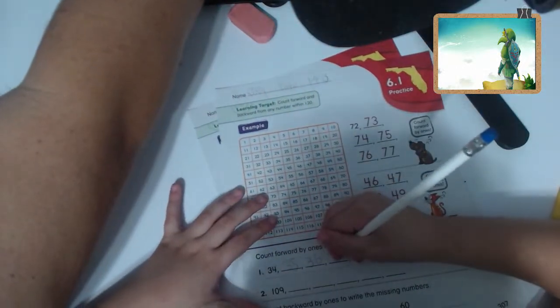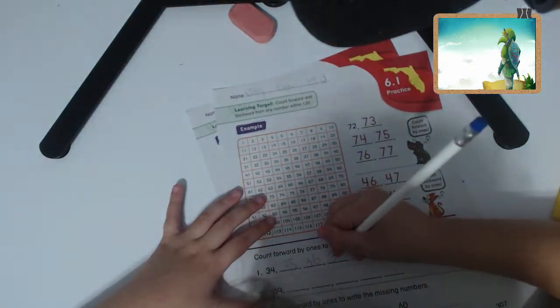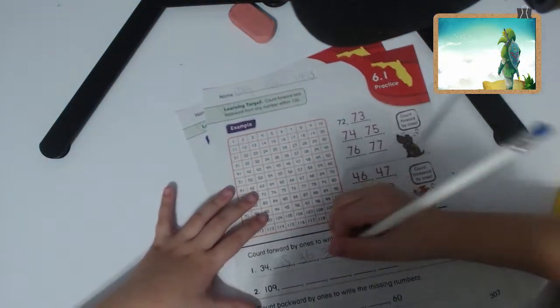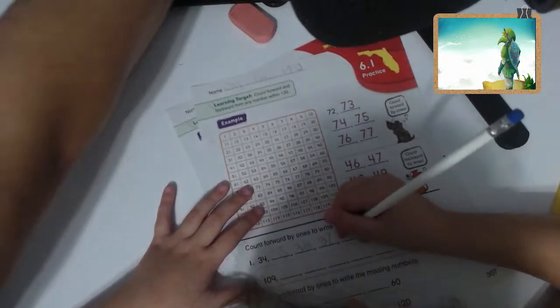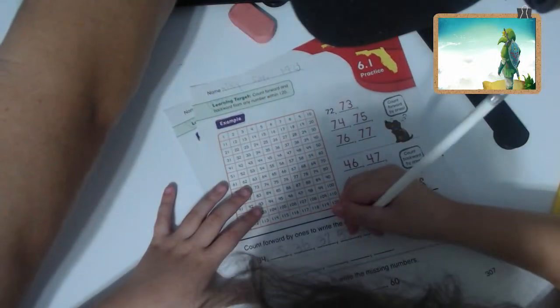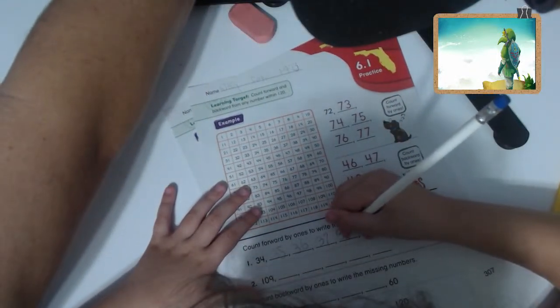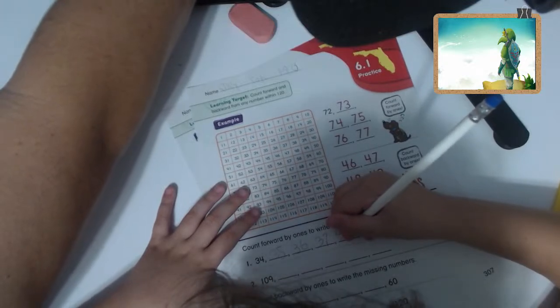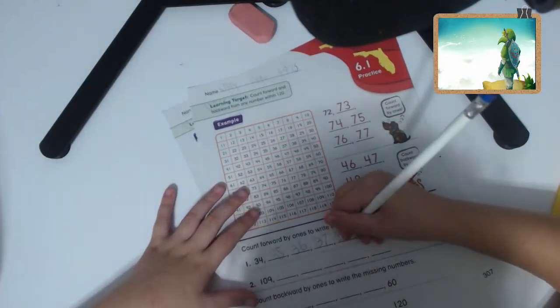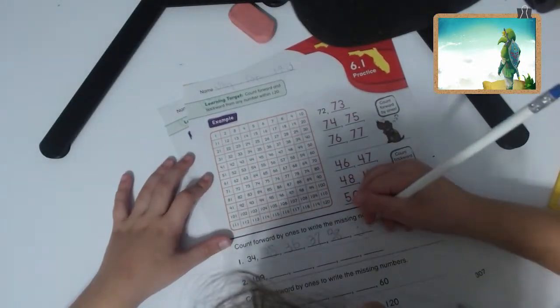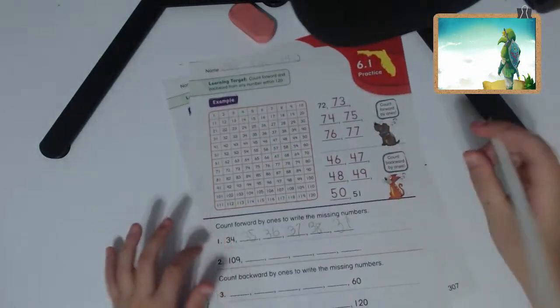And this one would be 37. And then this one would be 38. Okay. And this one would be 31. That'll be 31? Yes.